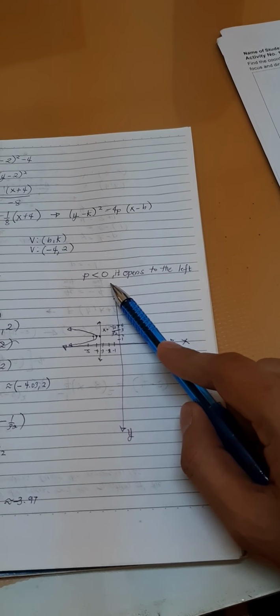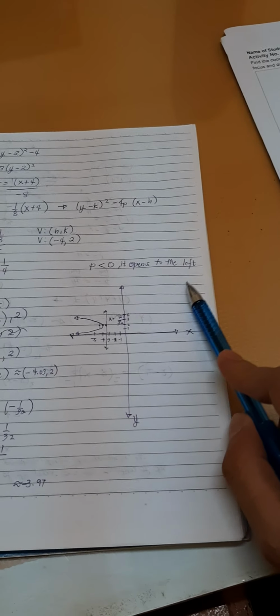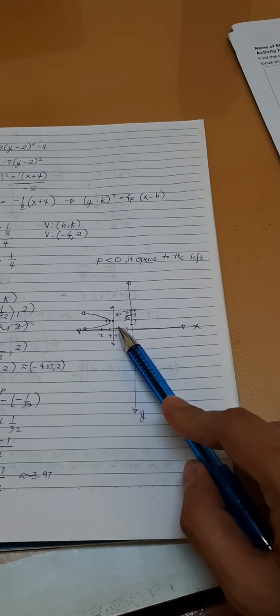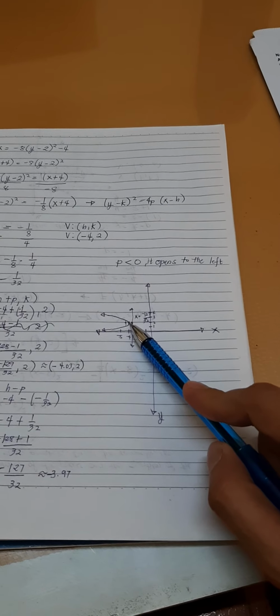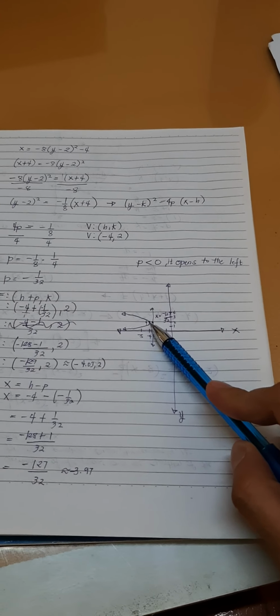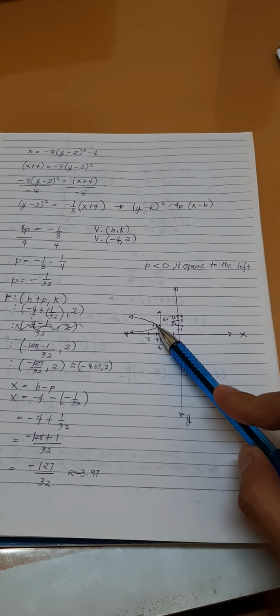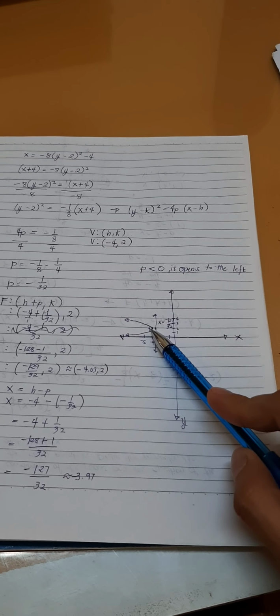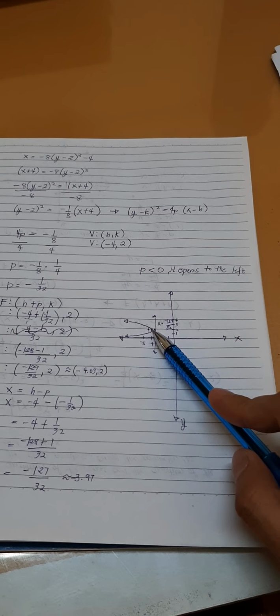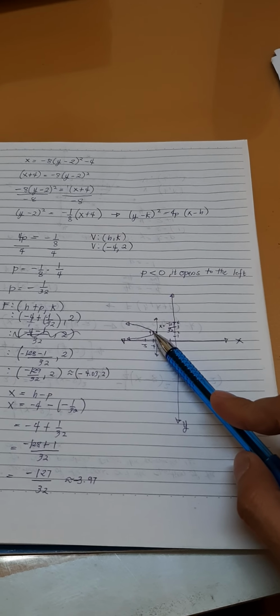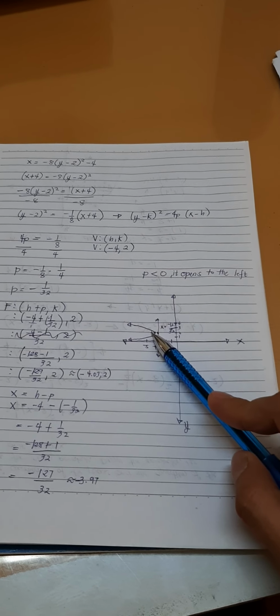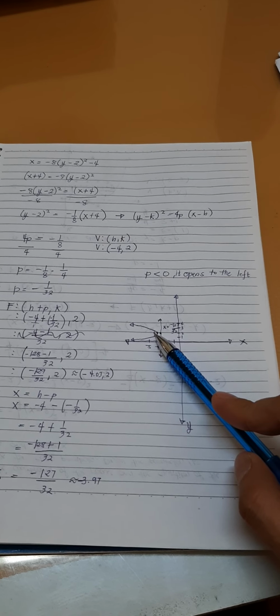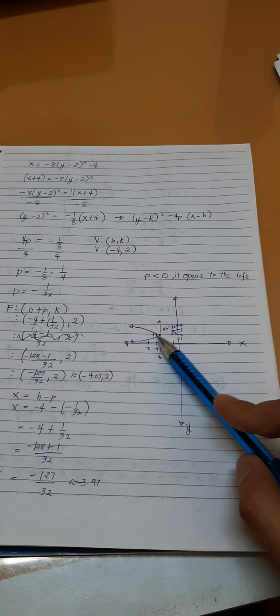So for the graph, we have it here. Since p is less than 0, it opens to the left. So we will just do an estimation. This is the vertex on the point negative 4 and 2. And for the focus, the vertex is equal to negative 4 and 2, while the focus is on the point negative 4.03 and positive 2.